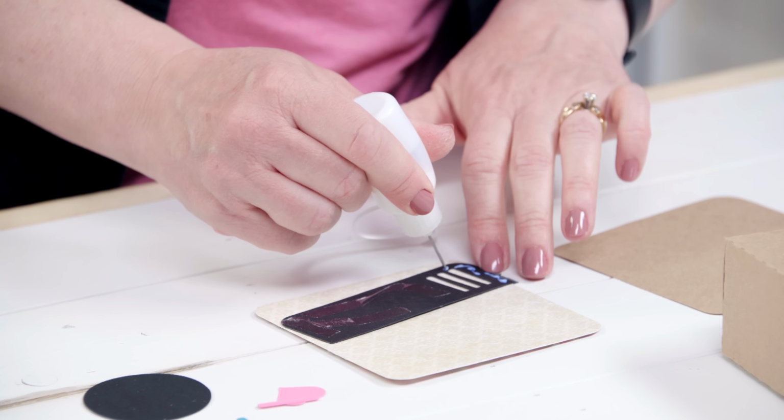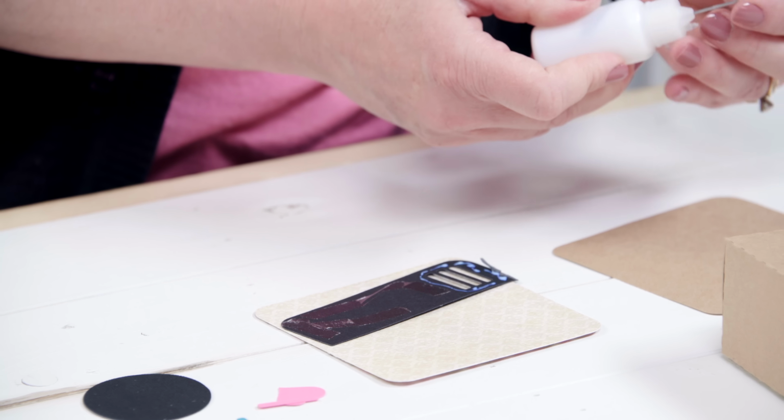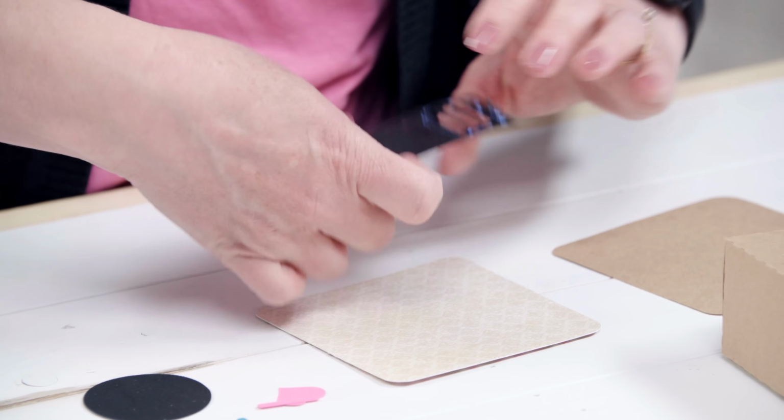If I'm covering a smaller area, I'm just going to use a little needle-tipped glue applicator.